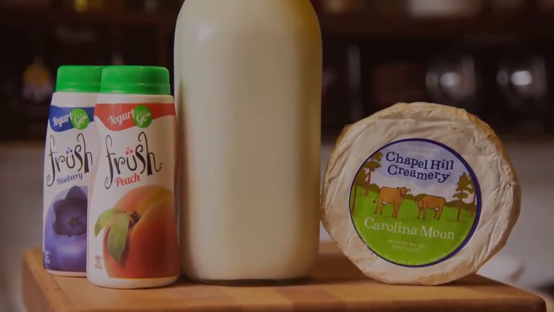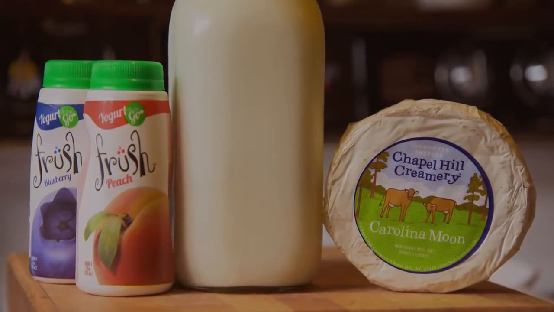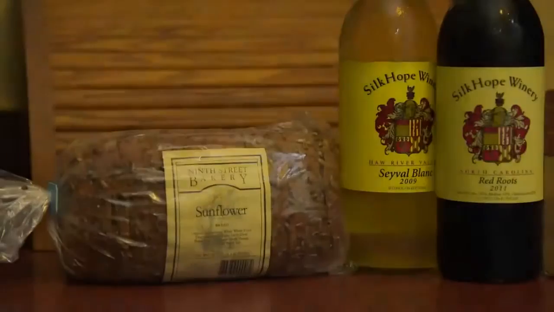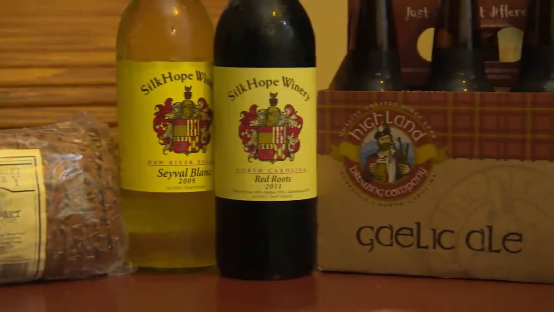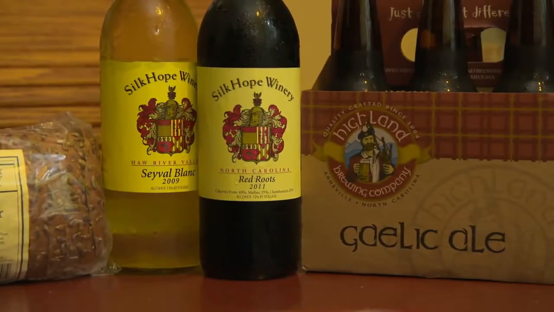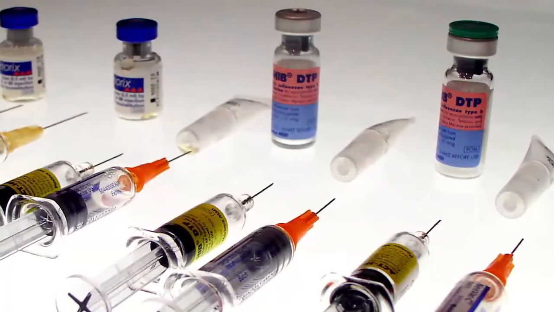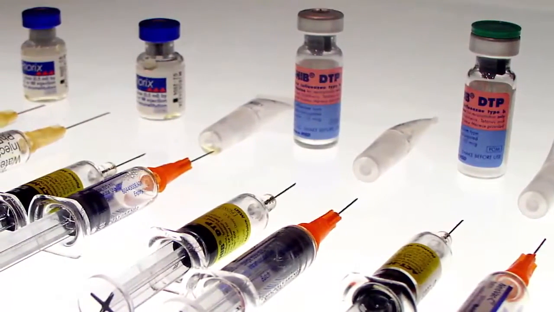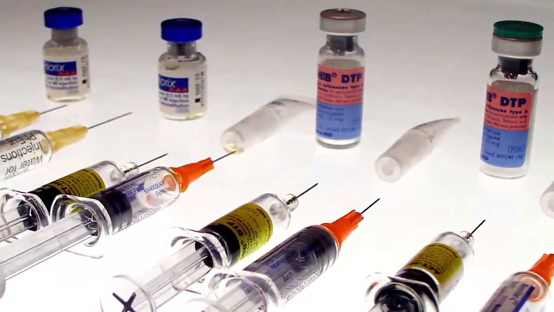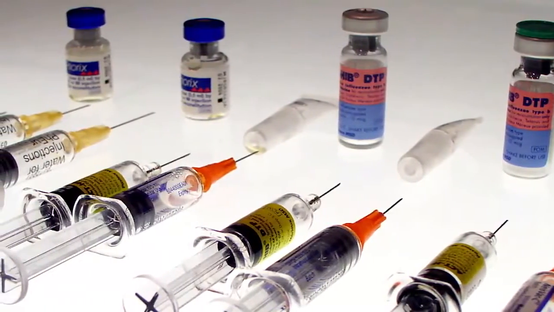For yogurt, buttermilk, and cheese, we use bacteria. To make breads and alcoholic beverages, we use yeast, a fungus. And the production of some vaccines requires the growth of mammalian cells that are infected with a specific virus.